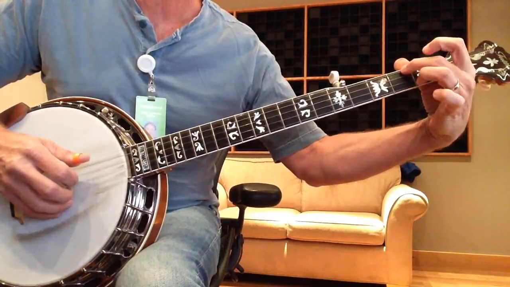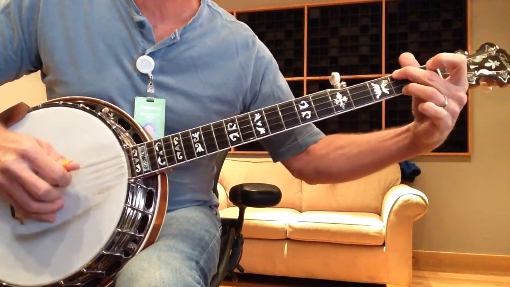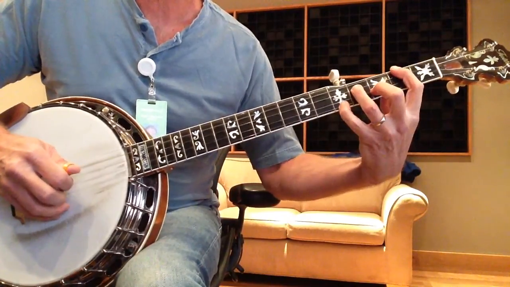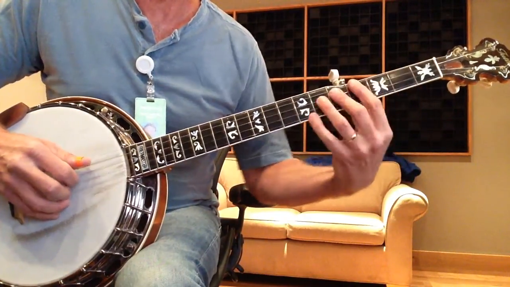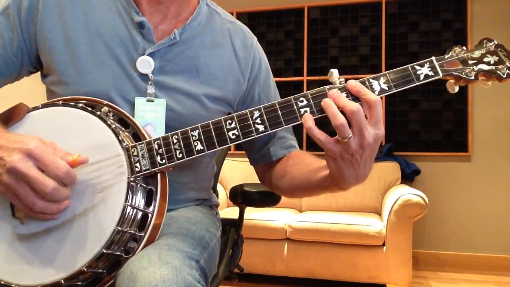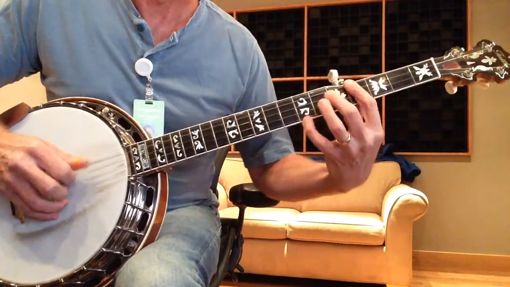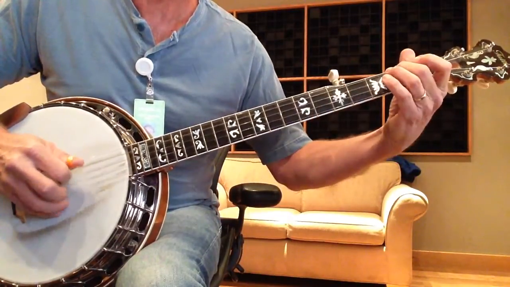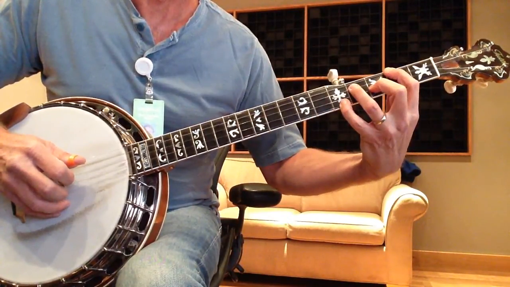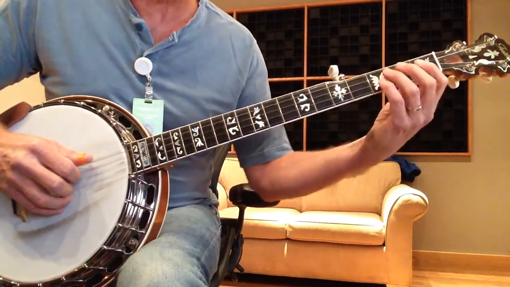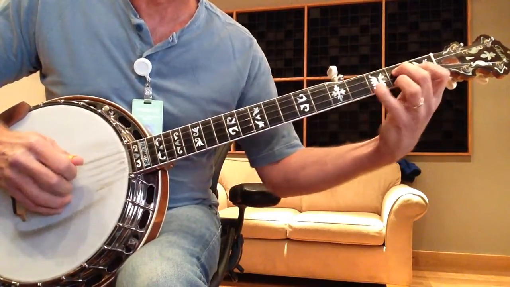That's your regular old E minor 7. And then E minor, and then F sharp minor 7 flat 5.